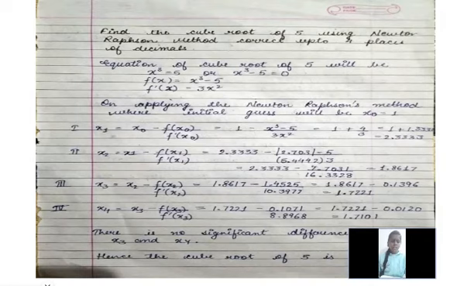On applying the Newton-Raphson method, where the initial guess will be x0 is equal to 1, for the first iteration x1 will be x0 minus f(x0) upon f dash x0. So 1 minus (x cube minus 5) upon 3x square will be equal to 1 plus 4 by 3, which is equal to 1 plus 1.3333, which is equal to 2.3333. Now we have to take another iteration.